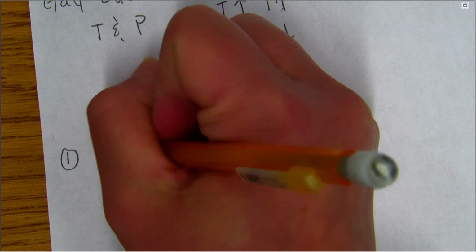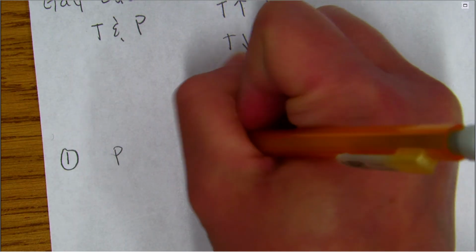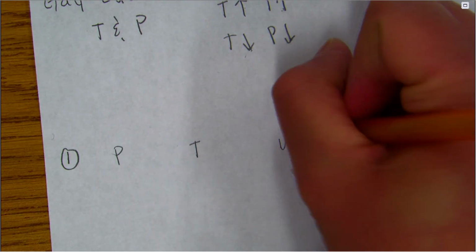Okay, so it says, what would the new pressure be if 250 centimeters cubed of gas at standard pressure is compressed to a volume of 150 centimeters cubed and n and T are constant? Okay, so when we set up our chart here, we have our P, T, V, n.